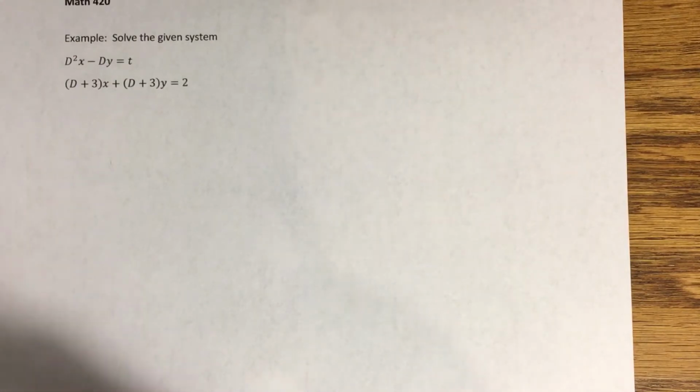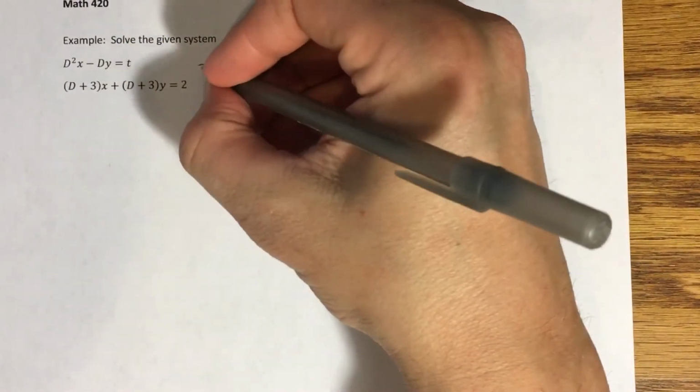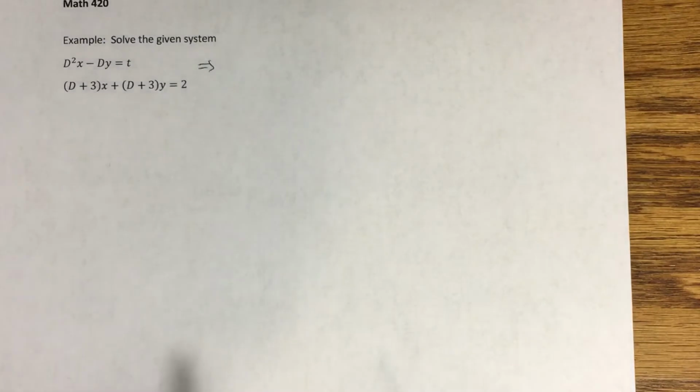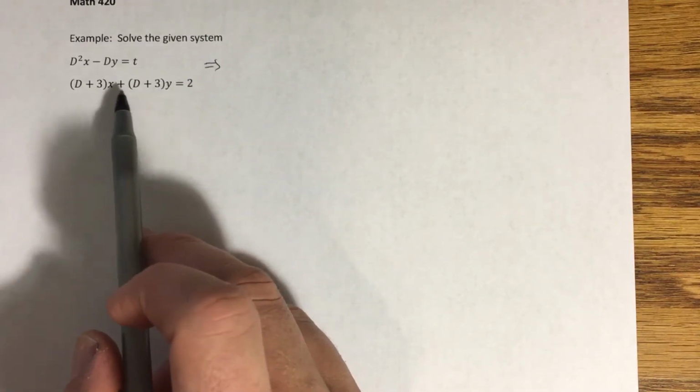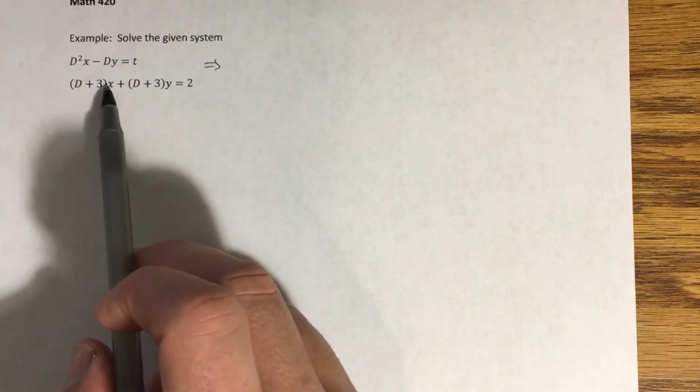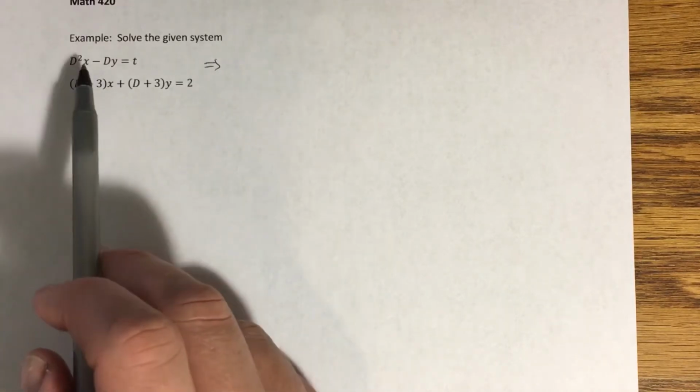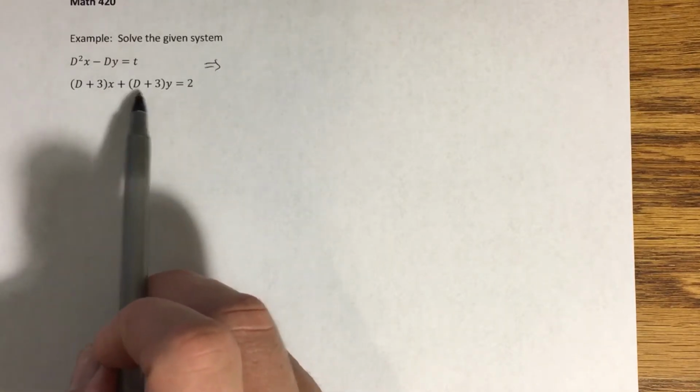But it otherwise is going to look essentially the same. So doing elimination, let's take a look at what we might want to eliminate first. It looks like both of these have a D plus 3 involved. Let me operate on my top equation by that D plus 3.